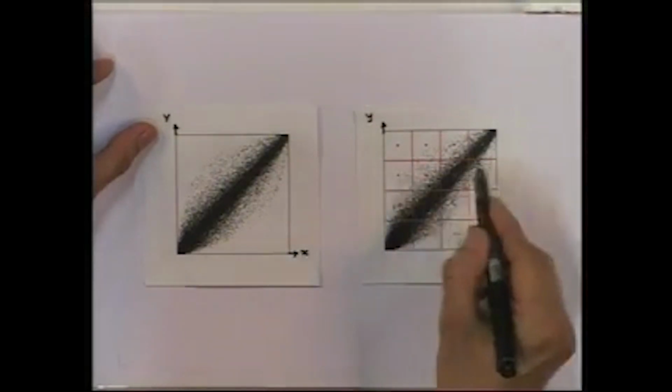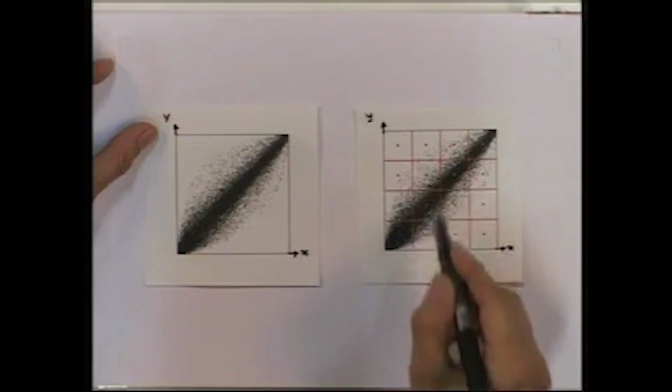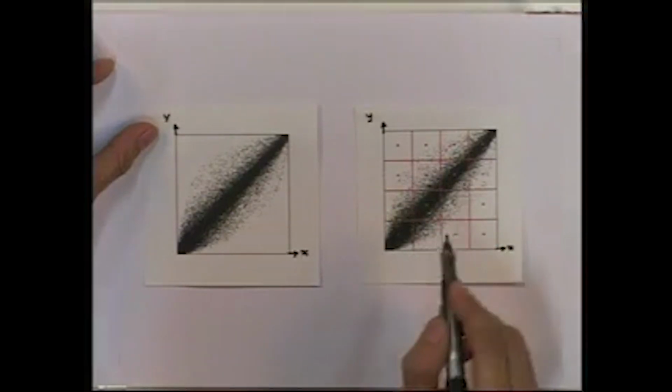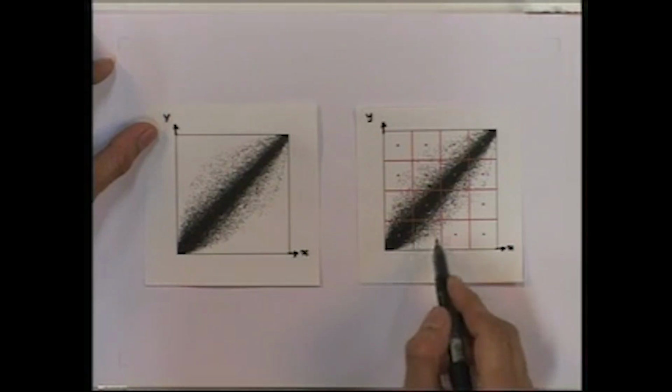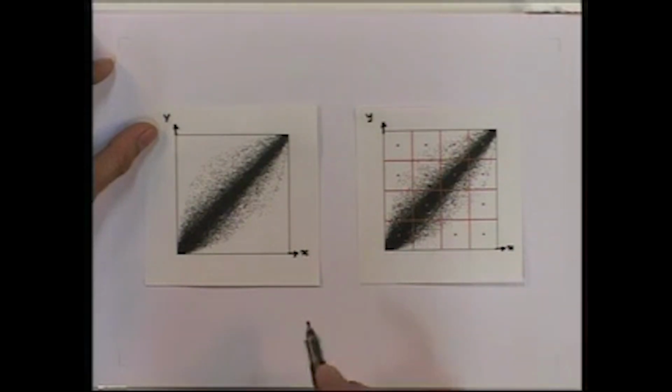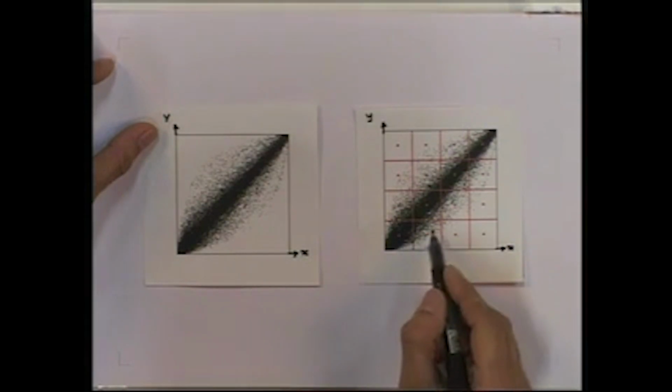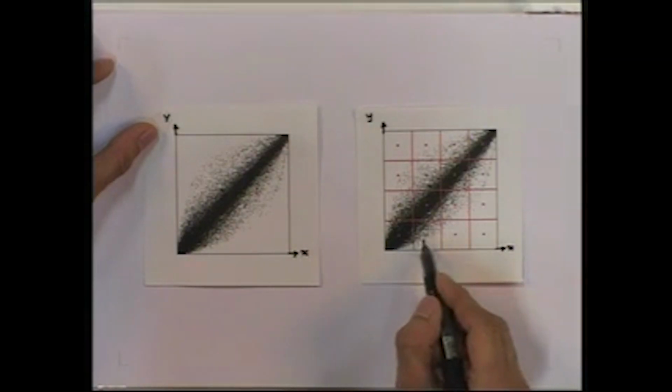The red lines delimit the zones of influence, or they form cells of the vectors. All vectors inside a cell would get quantized to the same codebook vector.